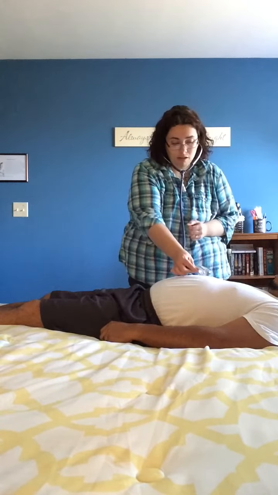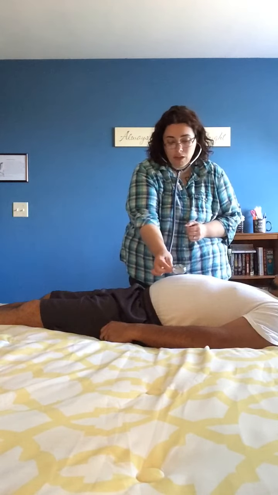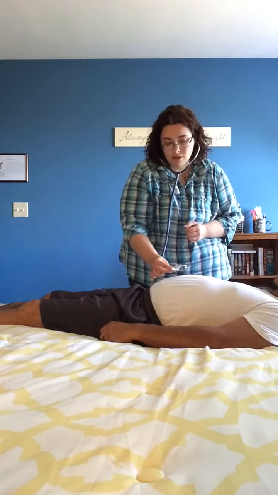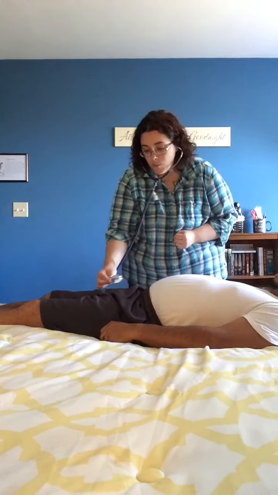Then with the bell of your stethoscope, you're going to listen at the aortic arch for any bruit. You're also going to listen in the renal arteries on both sides, the iliac, and the femoral. Hearing bruit is abnormal in anybody.